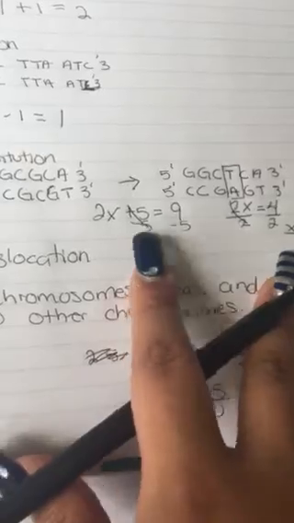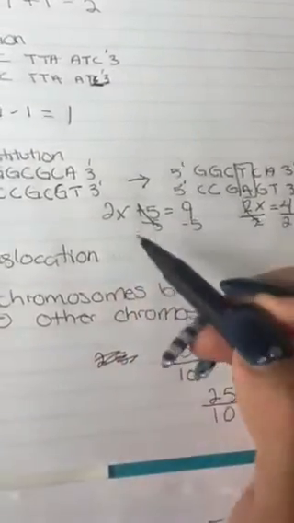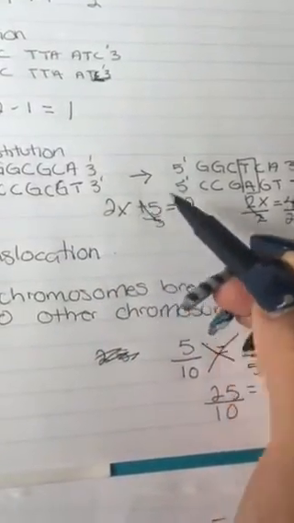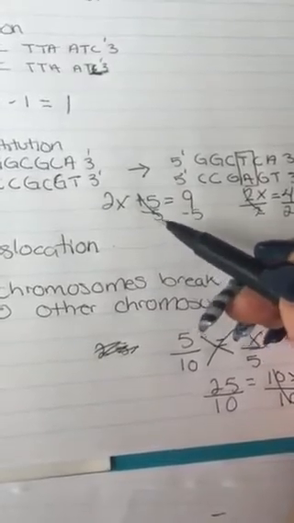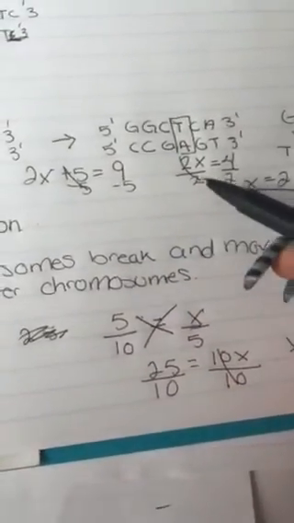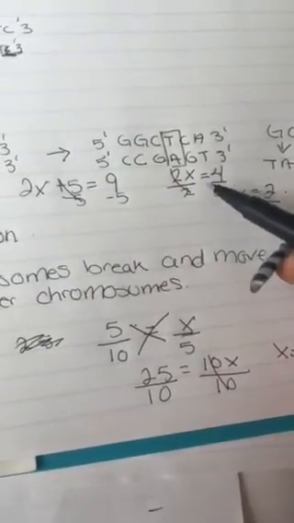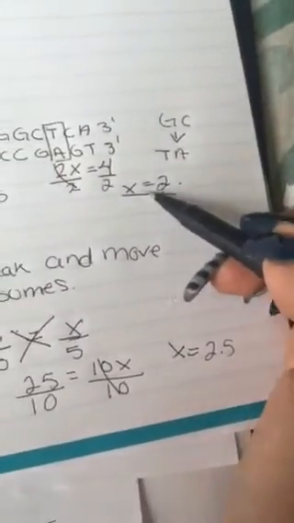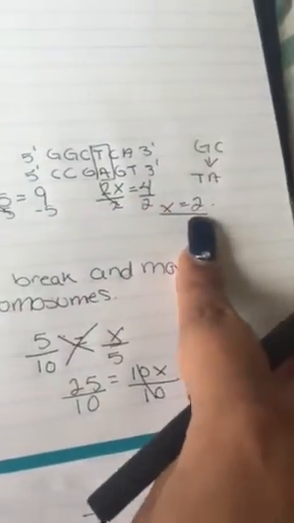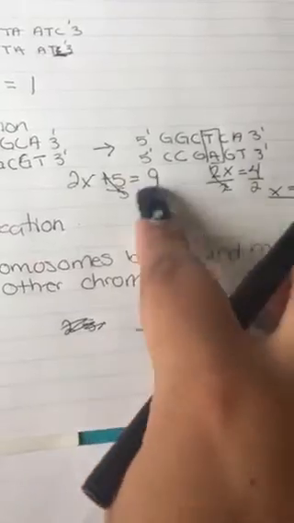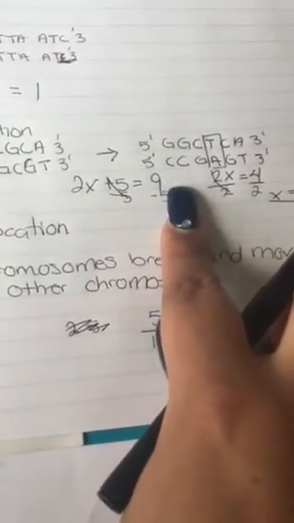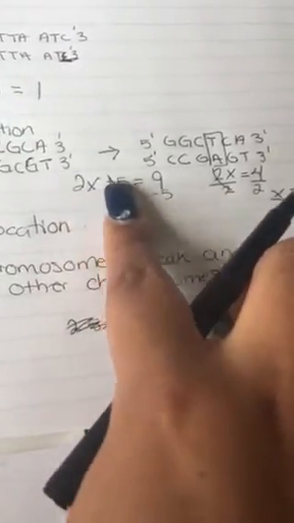So I'm using algebra: 2x plus 5 equals 9. You subtract 5 and you get 2x equals 4. You divide by 2 to get x. You can substitute x, which is 2, to see if your equation works, and 2 times 2 plus 5 equals 9.